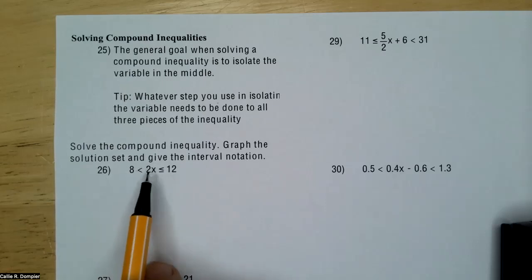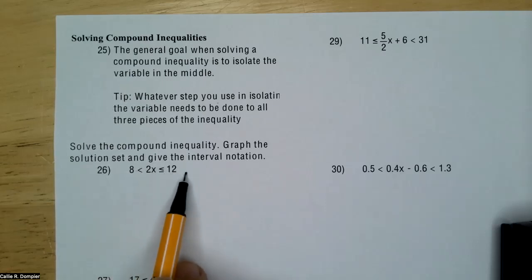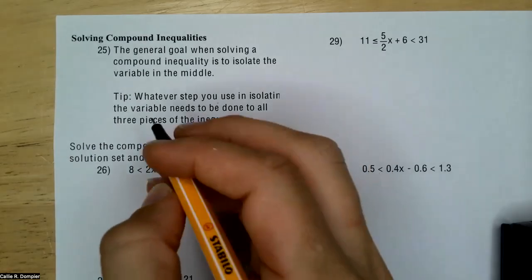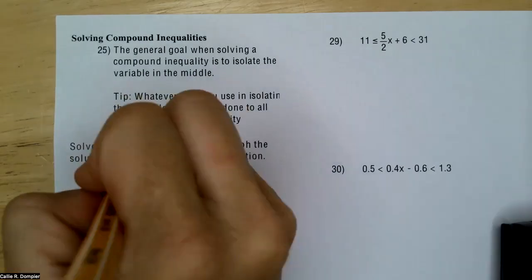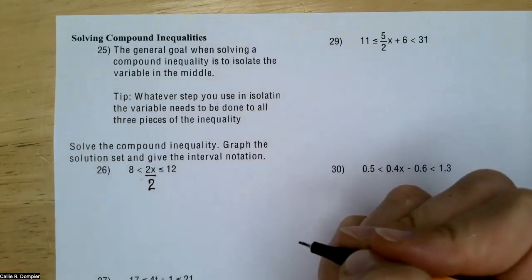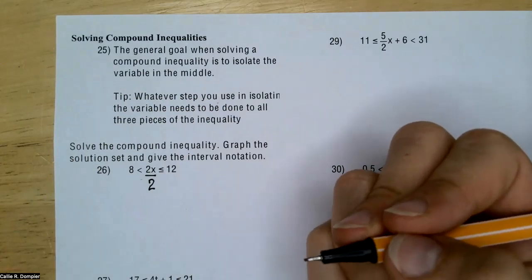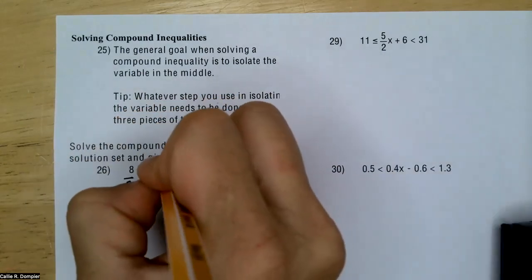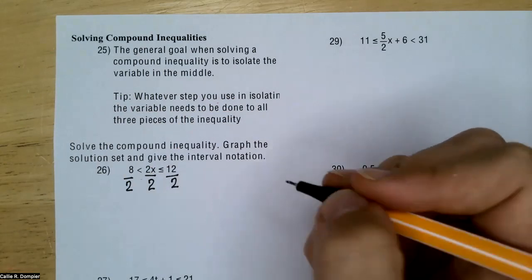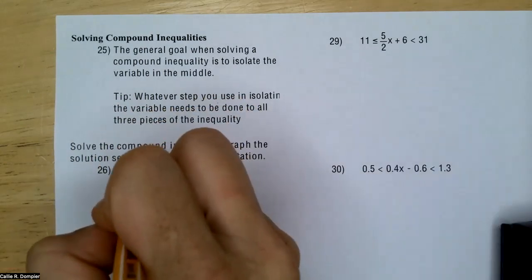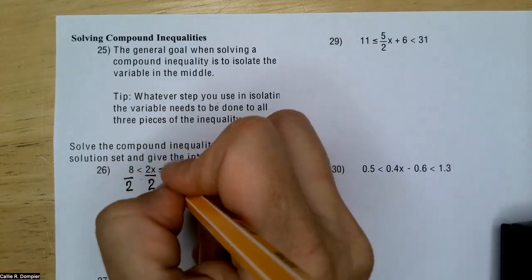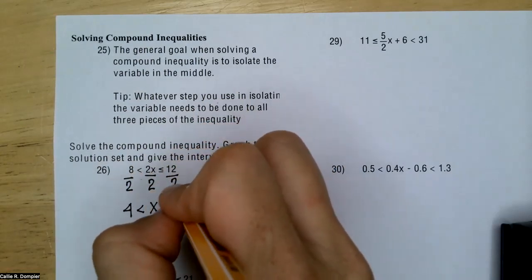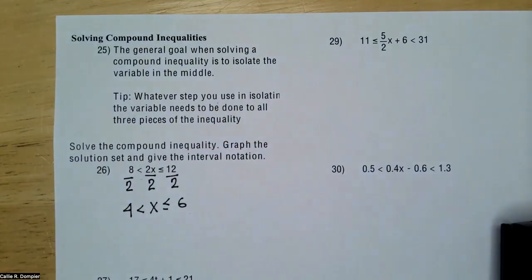So solve the compound inequality: 8 is less than 2x, which is less than or equal to 12. Graph the solution set and give interval notation. I want the x alone. Right now the x is being multiplied by 2, so I'm just going to divide it by 2. I do that to both sides. 8 divided by 2 makes the left side 4. 2x divided by 2 makes the center x, and then 12 divided by 2 makes the right side 6. We're done. Now it's just a matter of graphing that.